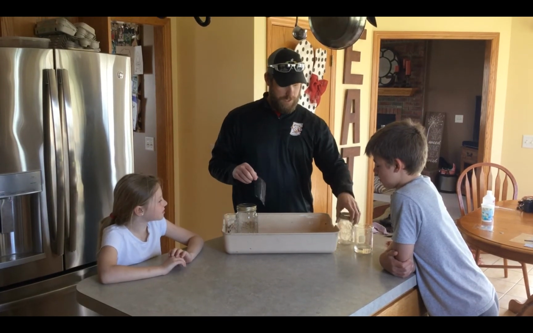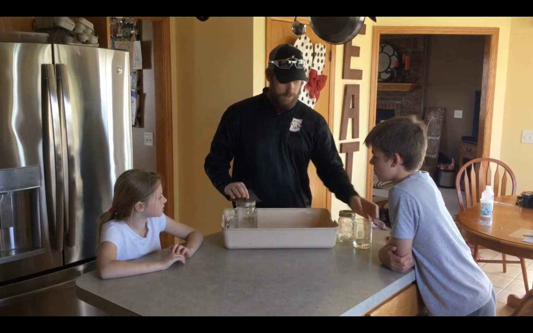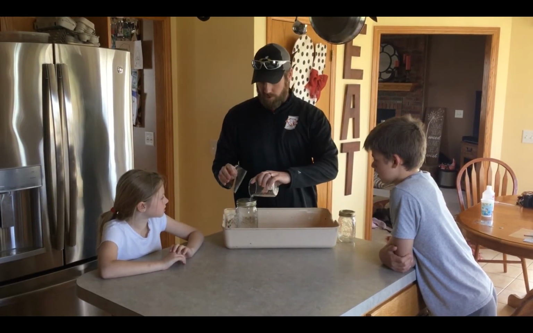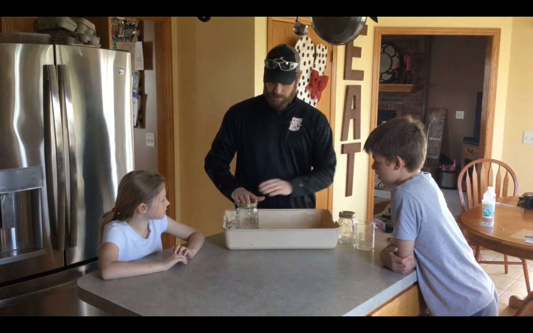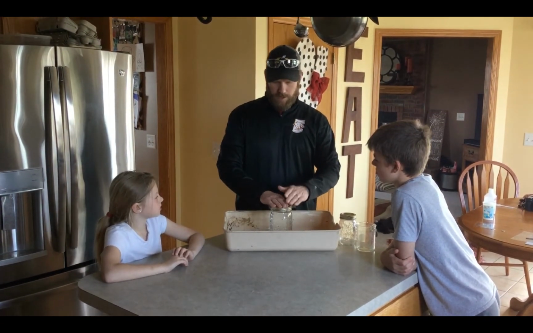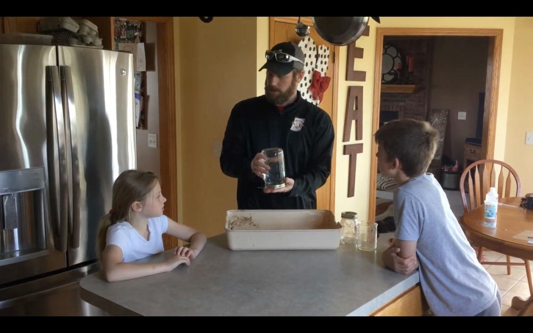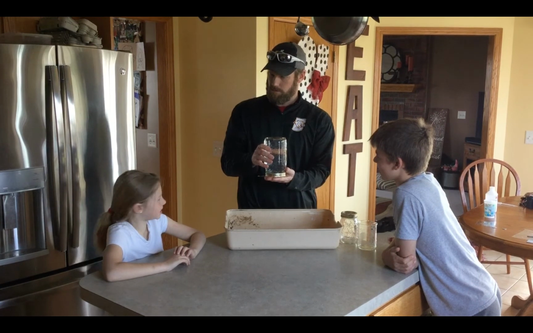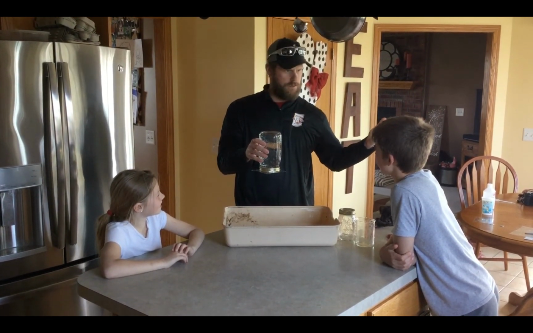Okay. So I like to go big or go home. So let's do it with this other jar. Let's get it filled up all the way to the top. Think the hydrogen bonds are going to be strong enough to hold all the water in? Maybe so. There you go, it did it.